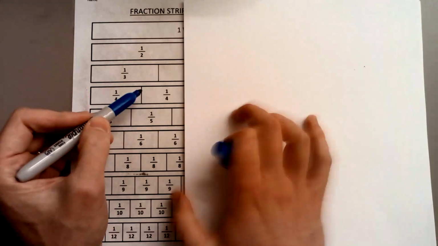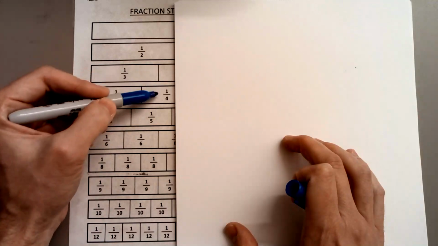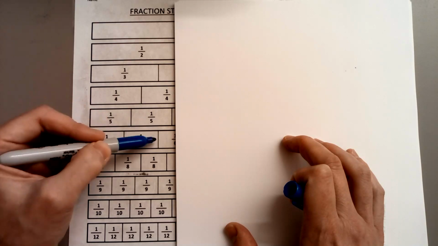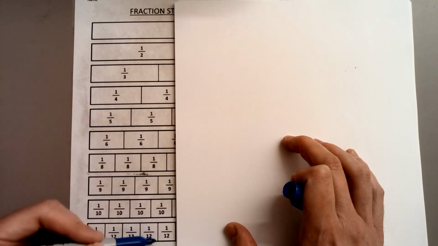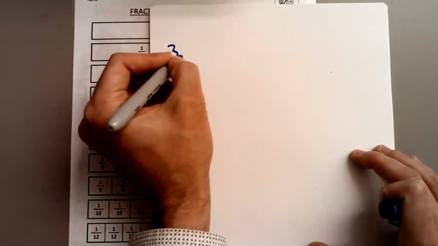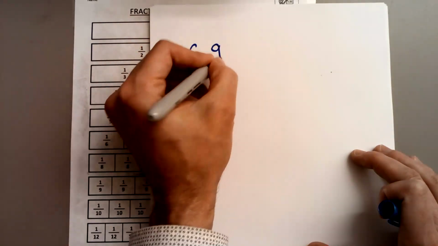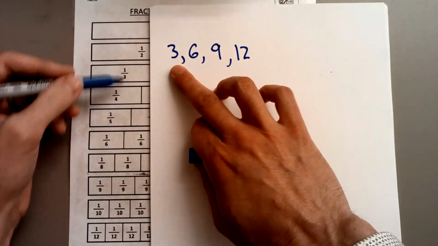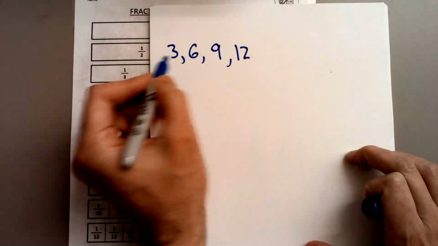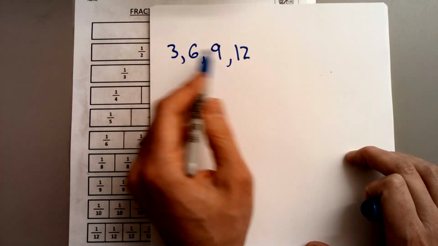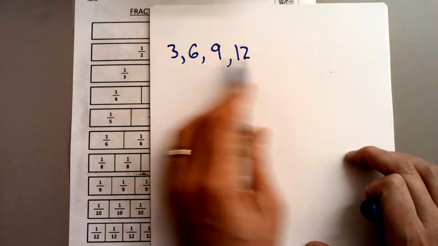But it's not equivalent to any amount of fourths. See, if I pull this away, this 1/3 line goes right in between these fourths and right in between this fifth here. But it is equivalent to sixths, ninths, and twelfths. Well, 3, 6, 9, 12, those are all the multiples of 3. So I can rewrite any fraction that's in thirds as sixths, ninths, or twelfths. Those are the multiples of 3.